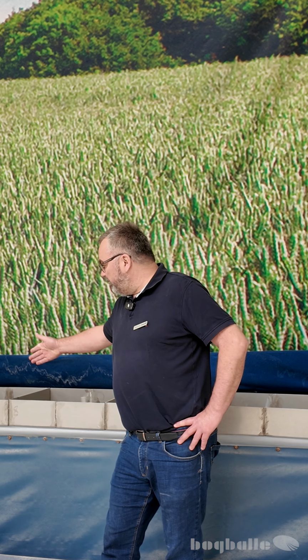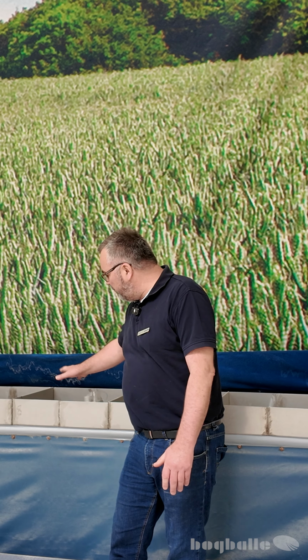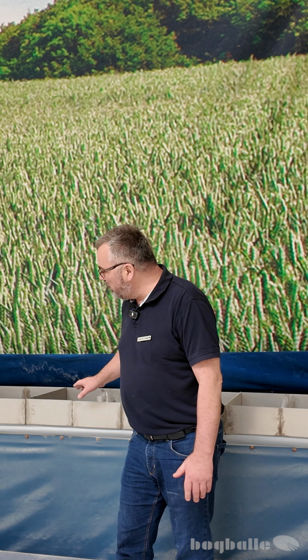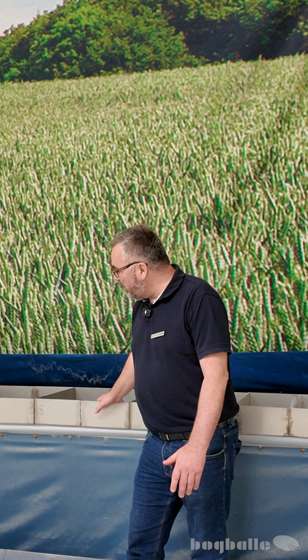Here we are at the test trays. They are the ones that collect the fertilizer while we conduct the spread test. And there is a small load cell under each test tray that measures with 0.5 grams accuracy. And that is what we use to measure the actual spread pattern. What does a spreading pattern look like after a test?